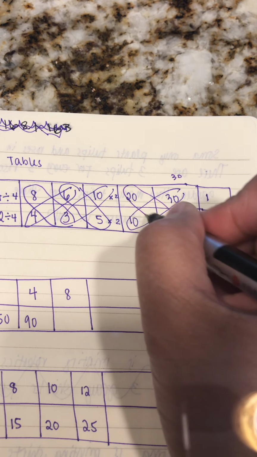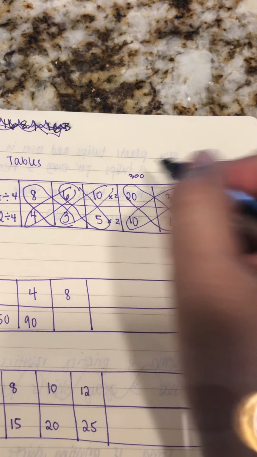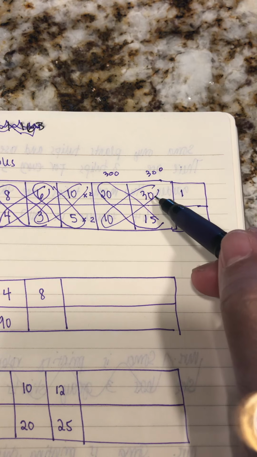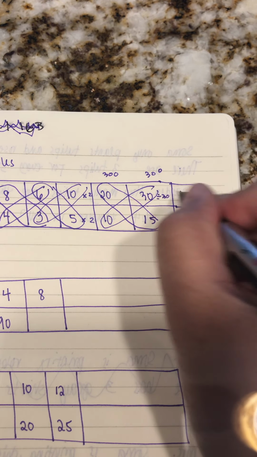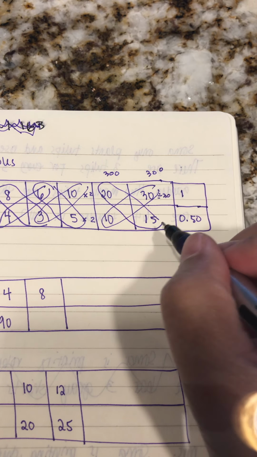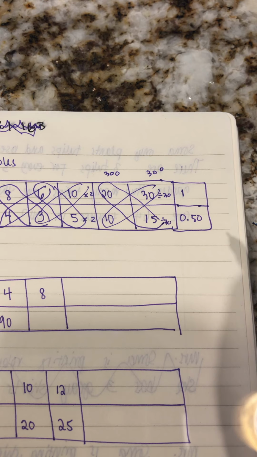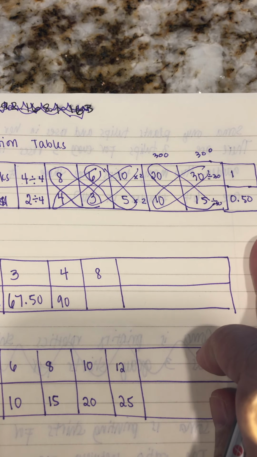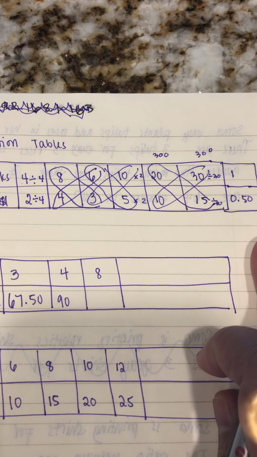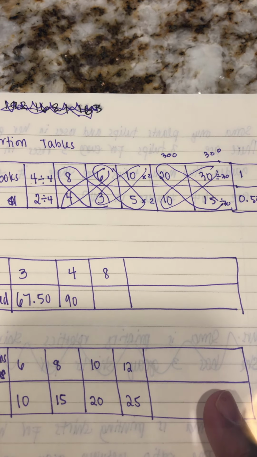300. And this is 300. All right. Then here, I can easily see that 30 divided by 30 will give me 1. And then 15 divided by 30 will also give me 50 cents. So, everything here is following what we've studied on how 2 fractions are equivalent. So, therefore, this table is showing proportionality.